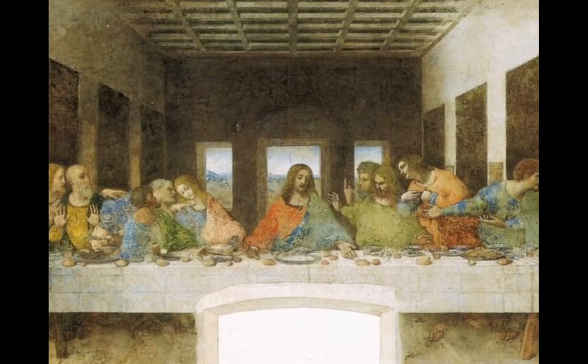Do you remember this picture? Have you ever seen this picture? Well, this is a mural painting by Leonardo da Vinci in the 15th century. This is The Last Supper. In this picture, you can see Jesus in the middle with the 12 apostles on his side. We're going to use this painting as an example for the simple past.